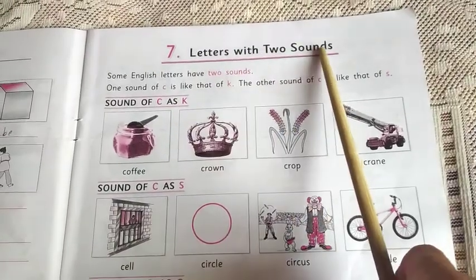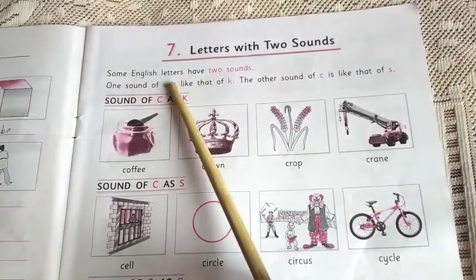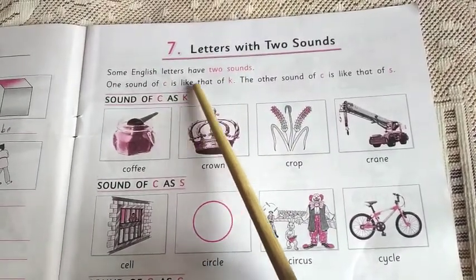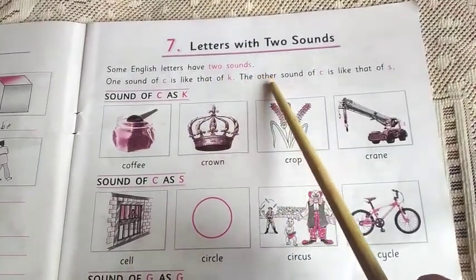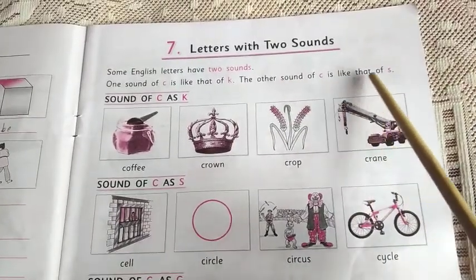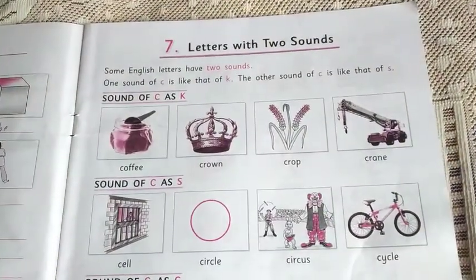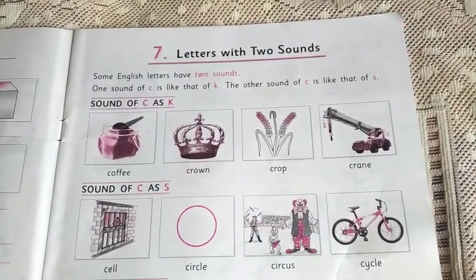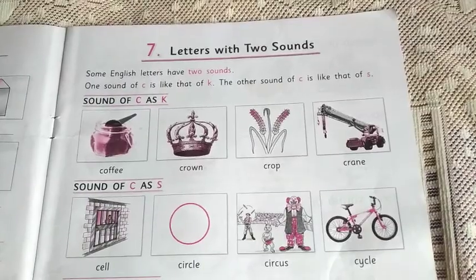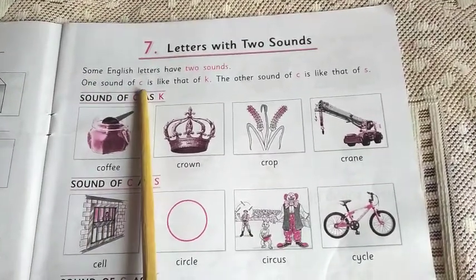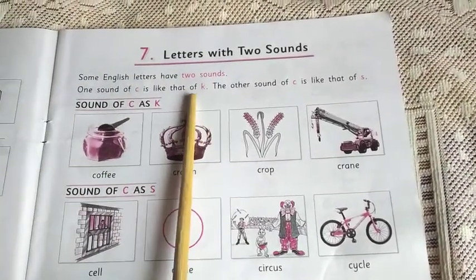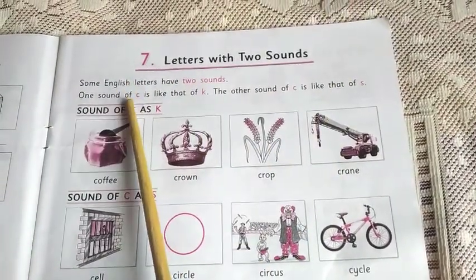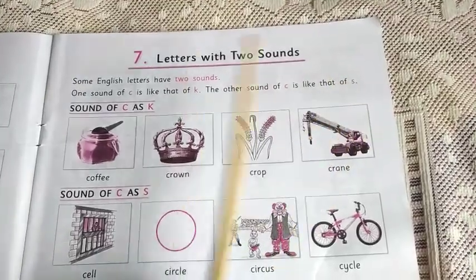Letters with two sounds. Some English letters have two sounds. One sound of C is like that of K. The other sound of C is like that of S. So students, in English, some letters have two sounds. For example, C. We can pronounce C as K, and we can pronounce C as S. So C can be pronounced in two sounds.